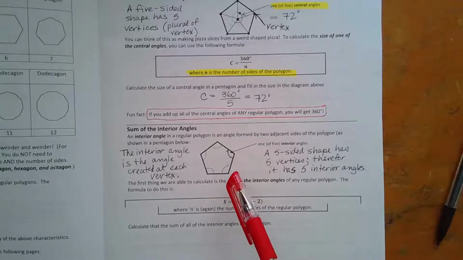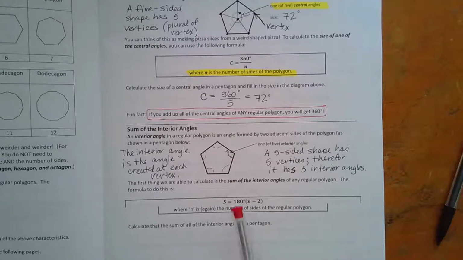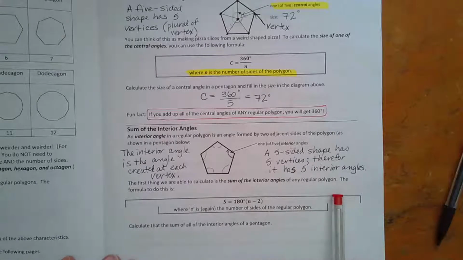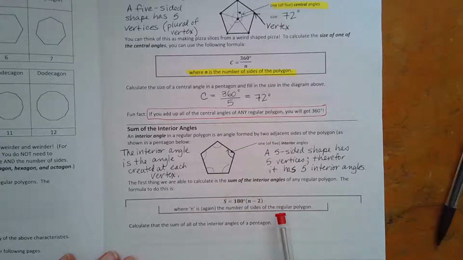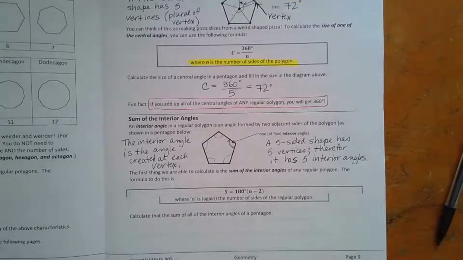All right, so how do I find the size of one of these interior angles? Well, there's a formula that we're going to use. The sum of all interior angles is, so we're going to do the sum first.